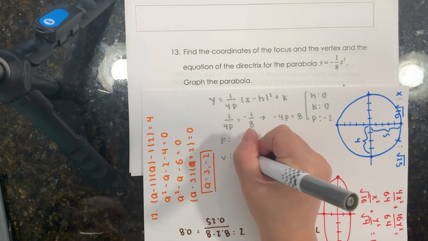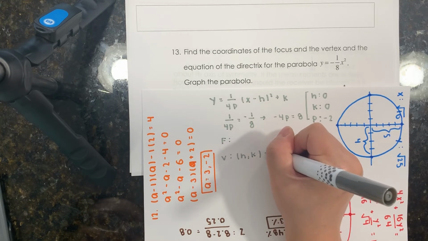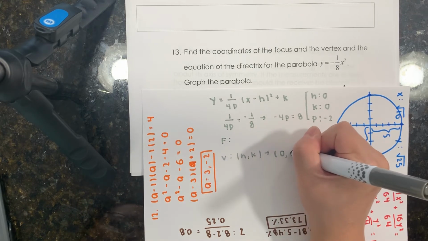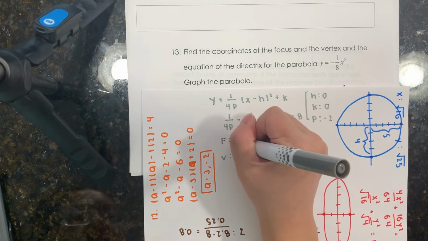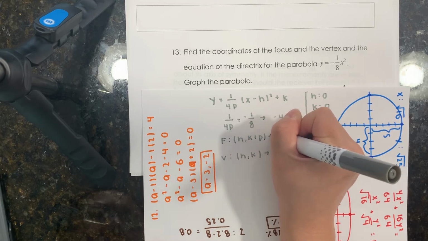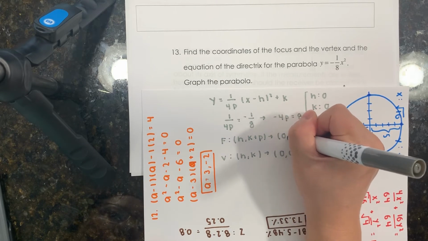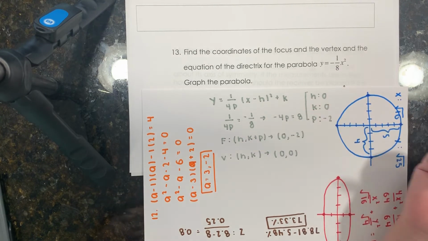The vertex is at h comma k, which means that our vertex is going to be at 0 comma 0. The focus is always at h comma k plus p. So that means my h is going to be 0, and my k plus p would be negative 2.